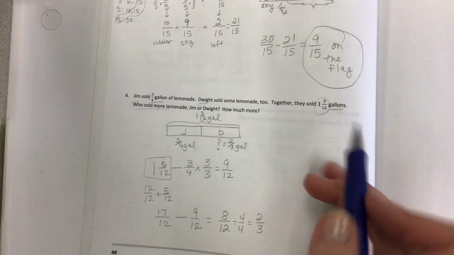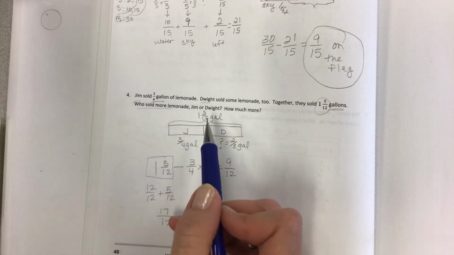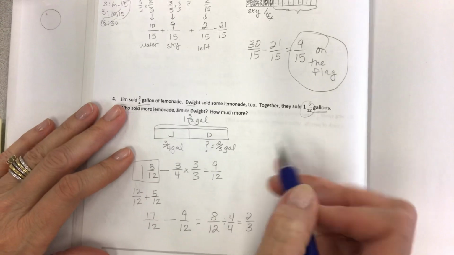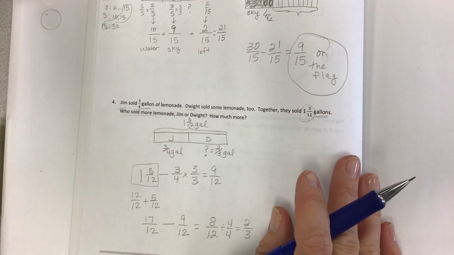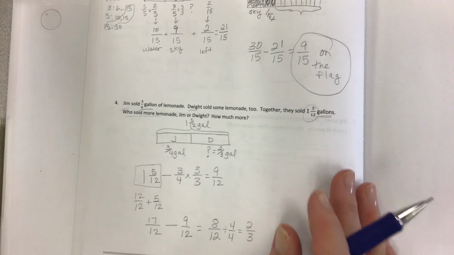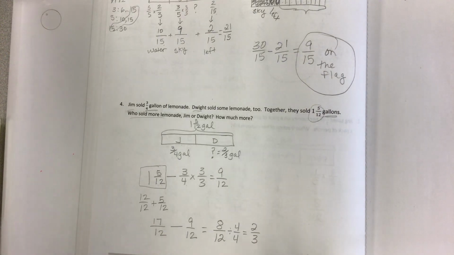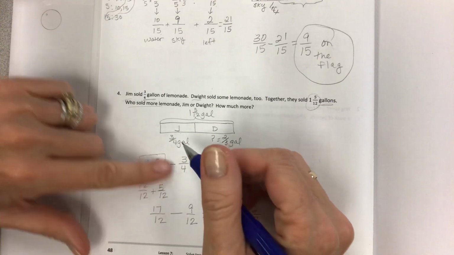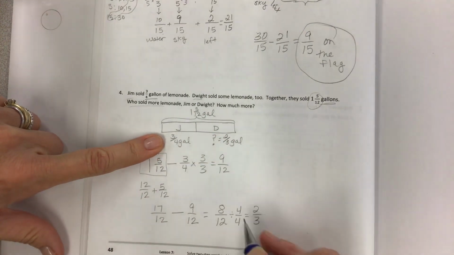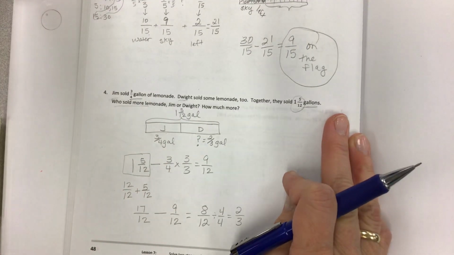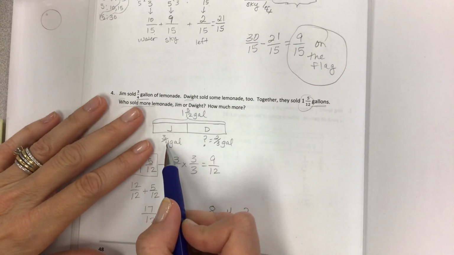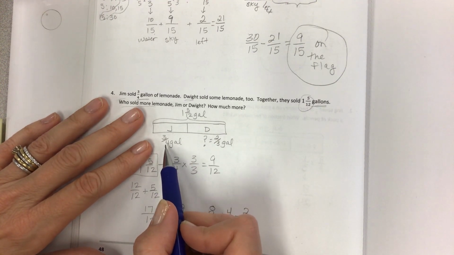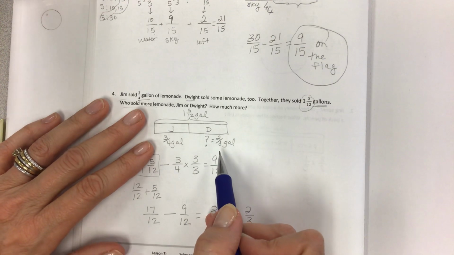Now, let's see. The next part of the question. Who sold more lemonade, Jim or Dwight? So, couple things here. This is where I really love to change everything into decimals, because it just helps me see exactly how much we have. And remember that every fraction is a division problem, and so you can divide. If you look at quarters, money, 3/4 is like 75 cents. So 2/3 is less. So Jim sold more.